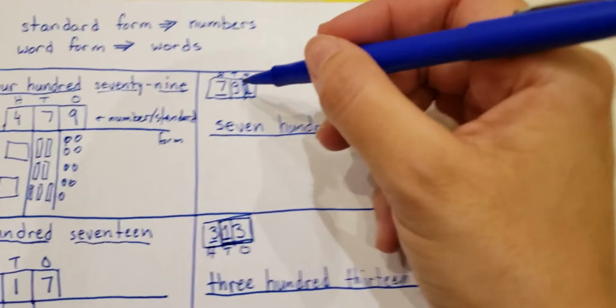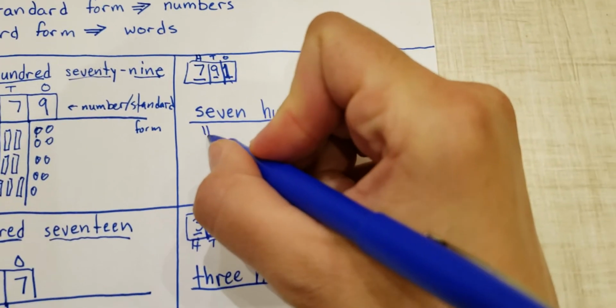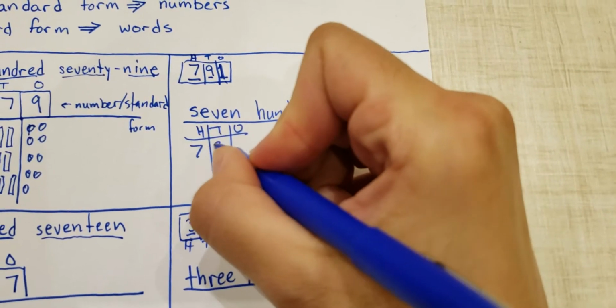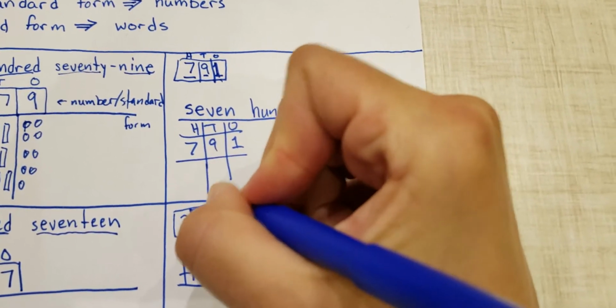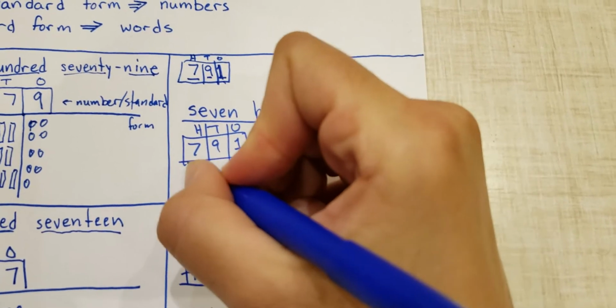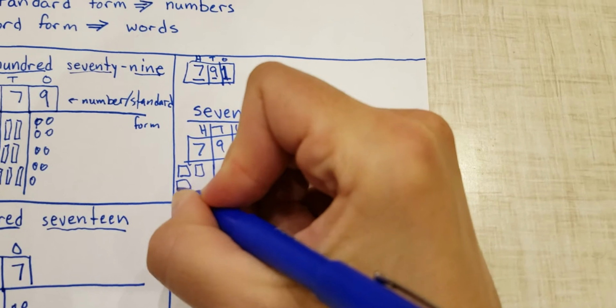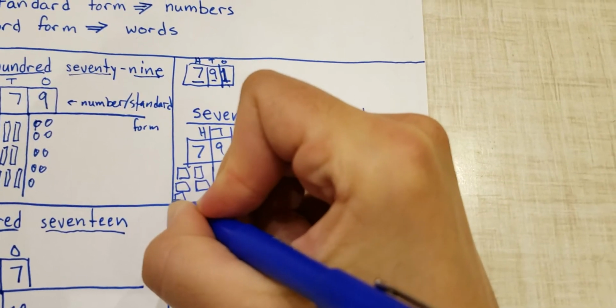It's a bit different than, say, 791. We would have 700s, I'm sorry. 1, 2, 3, 4, 5, 6.